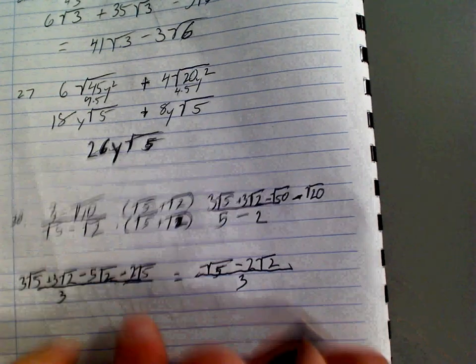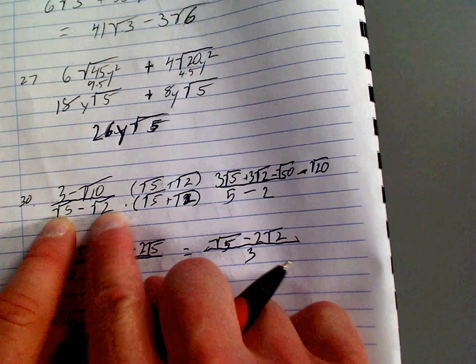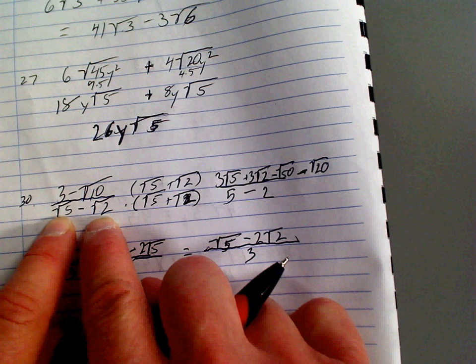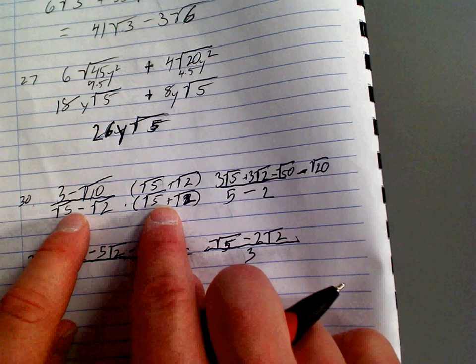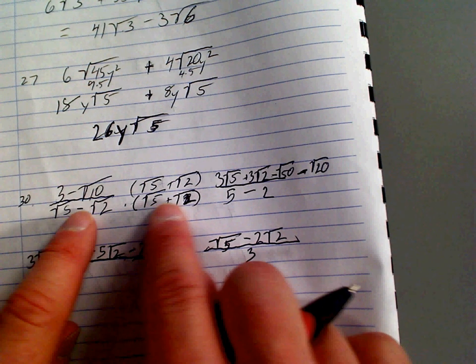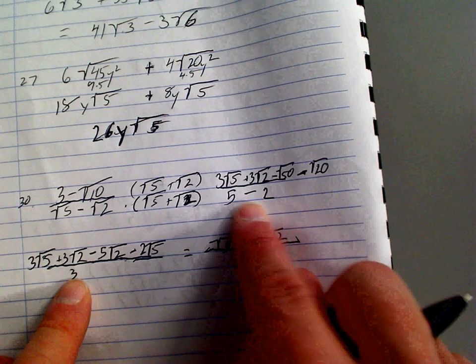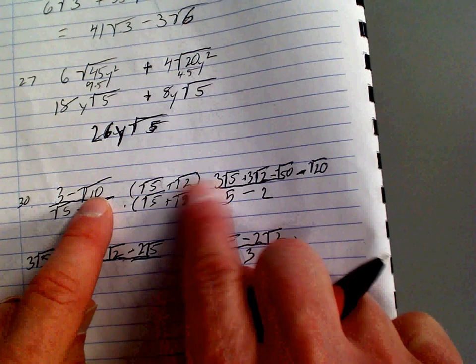And the last one is where we had a fraction with radical expressions down here that we have to rationalize the denominator to get them out. Multiply by the conjugate. Ends up being a minus b. So we end up with a 3 down here. The numerator is another first, outer, inner, last.